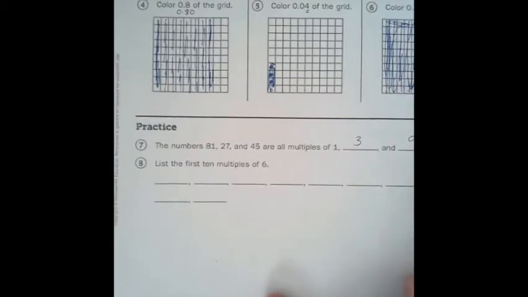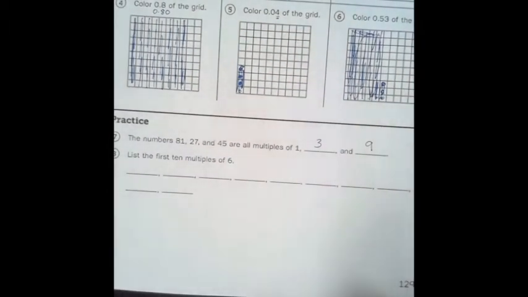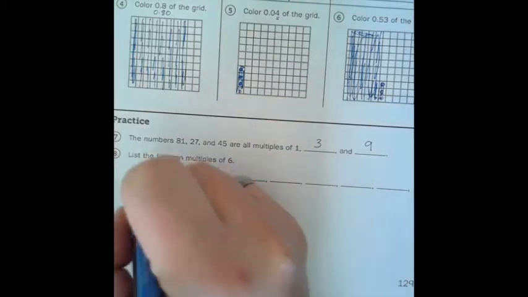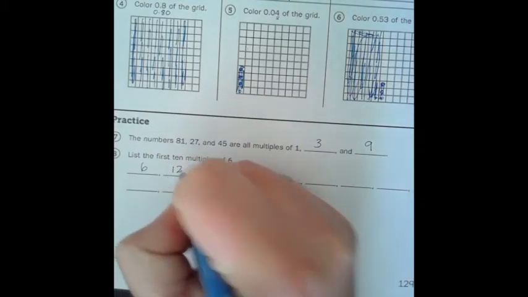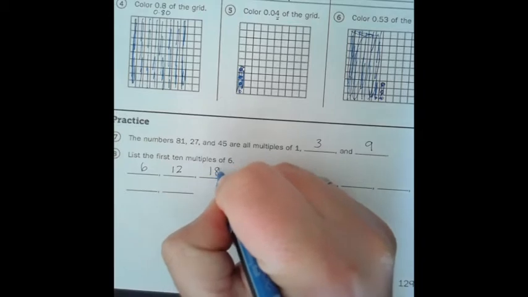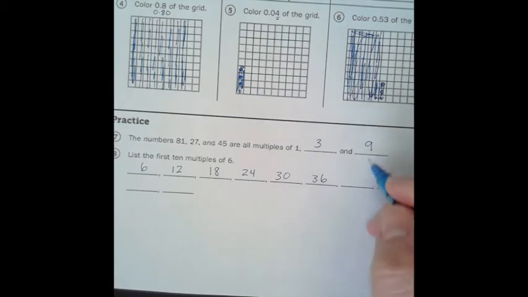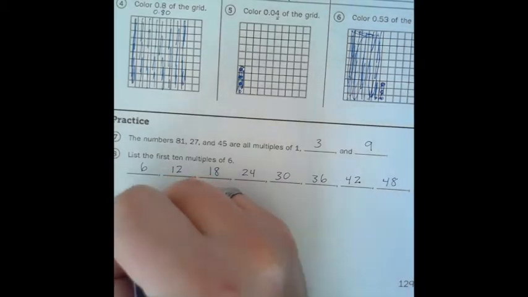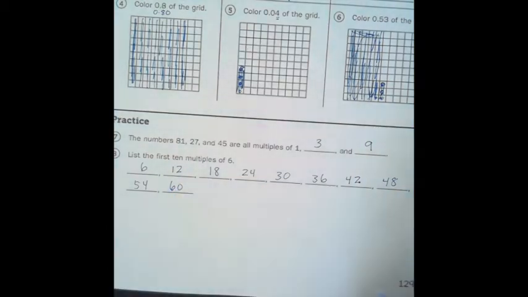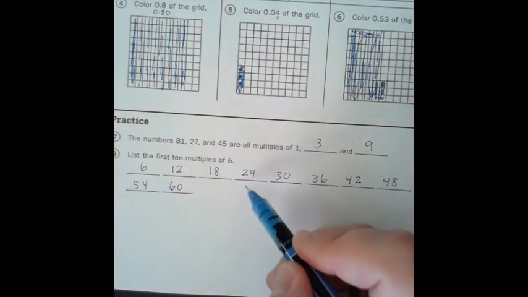And for 8, they were asking you to list the first 10 multiples of 6. Let me straighten this out here. So again, when you see the word multiples, you're counting by that number. So we're counting by 6's. So it would be 6, then 12, then 18, 24, 30, 36, and I'm counting by 6's quickly, 42, 48, 54, and 60.